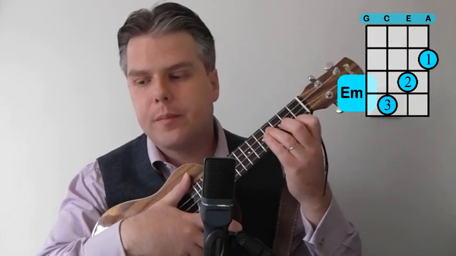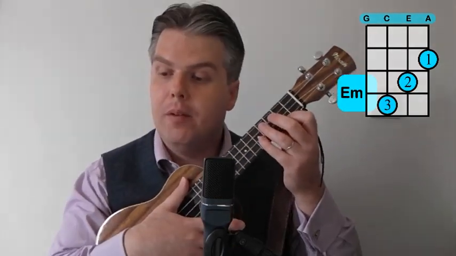Just make sure you got that second finger nice and firm and flat across both strings. It won't quite sound right if you're not quite pressing down on both strings. So that's the challenge there. And we can also have a look at our E minor, which is on screen now. And again, we can think about how we read the diagram.